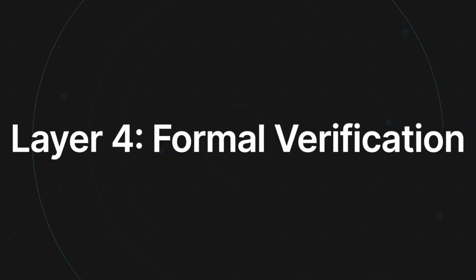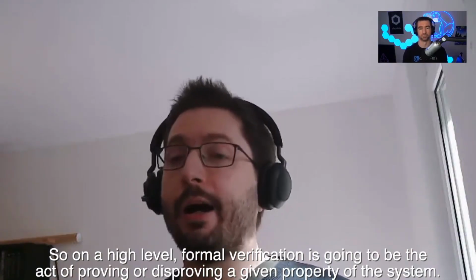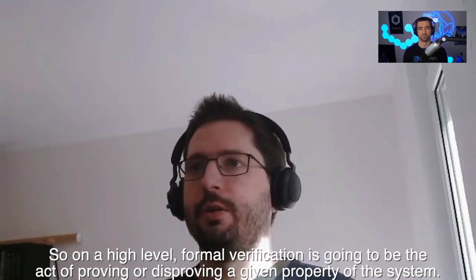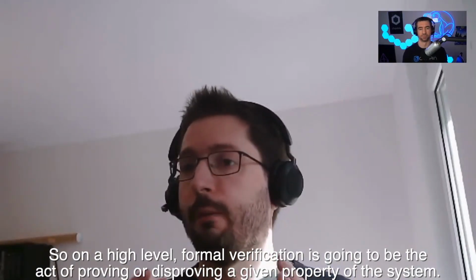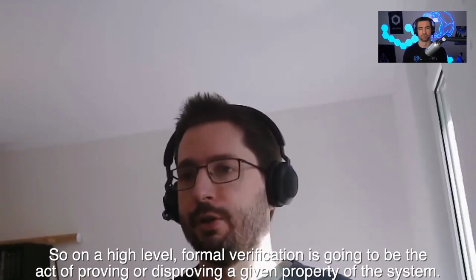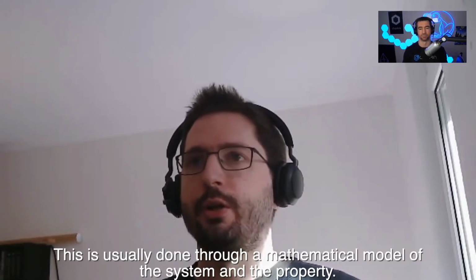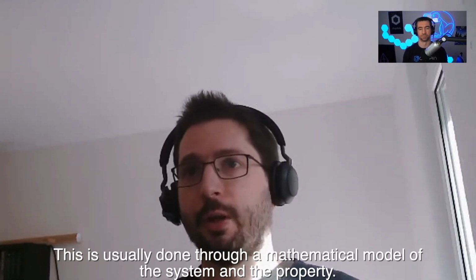So now that we have a little bit of a backstory on some of the popular layers of testing and keeping ourselves secure, let's jump into formal verification and symbolic execution now. Layer 4, formal verification. On a high level, formal verification is going to be the act of proving or disproving a given property of the system. This is usually done through a mathematical model of the system and the property.